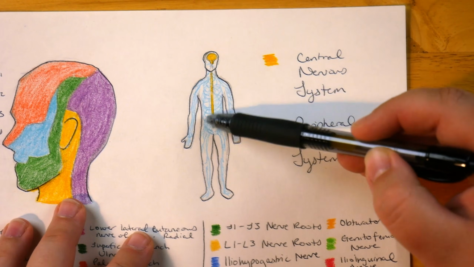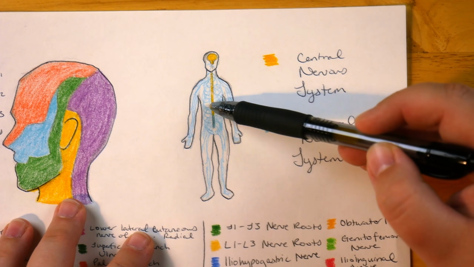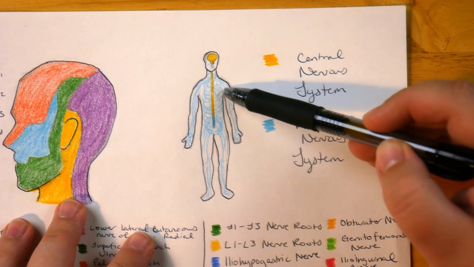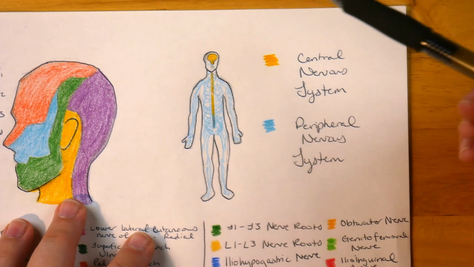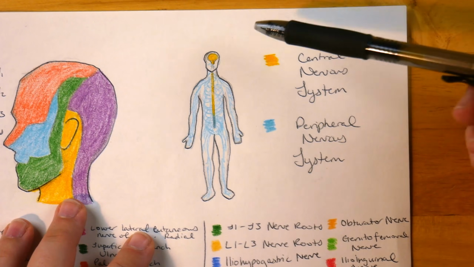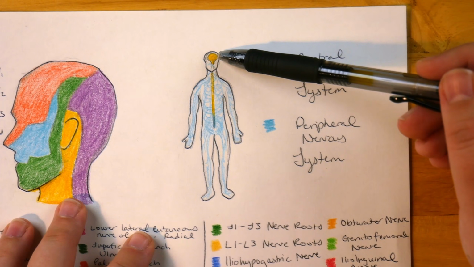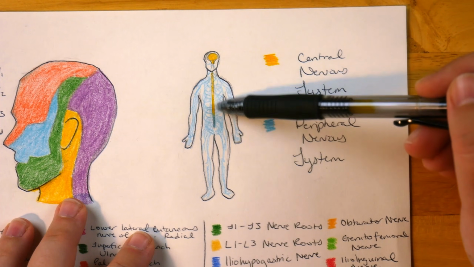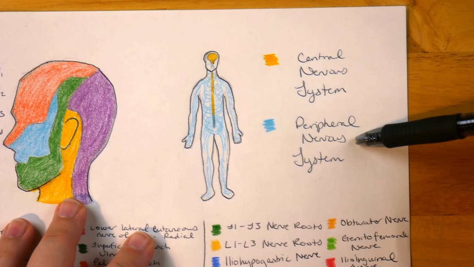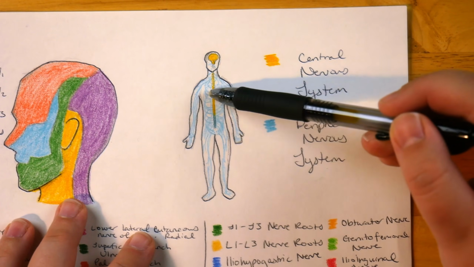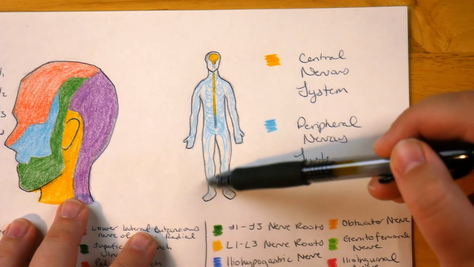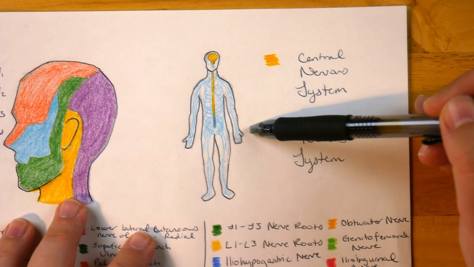And then our spinal nerves originate from the spinal cord and run through the rest of the body. So our central nervous system is going to be primarily our brain and our spinal cord here. Our peripheral nervous system is going to be all these other nerves running throughout the body.